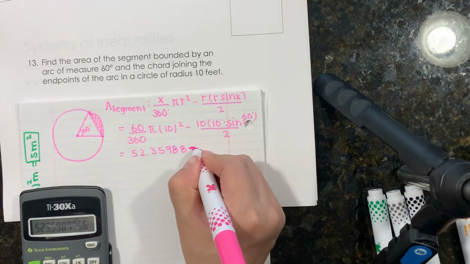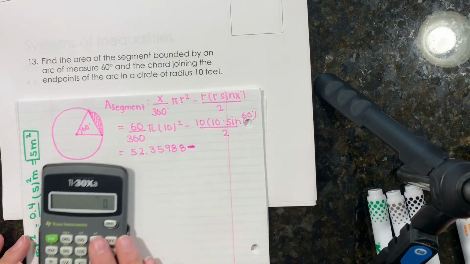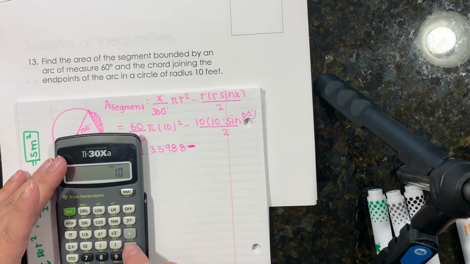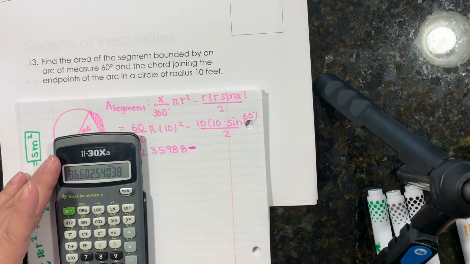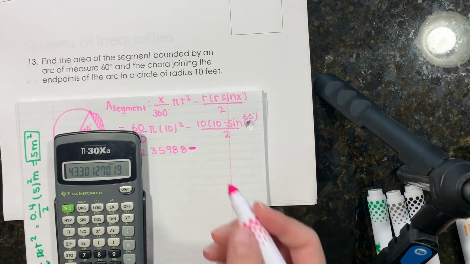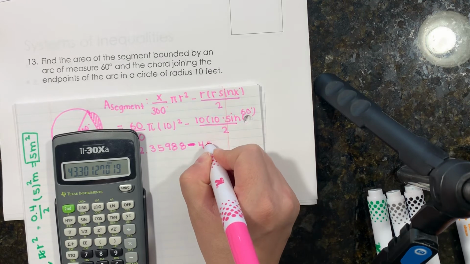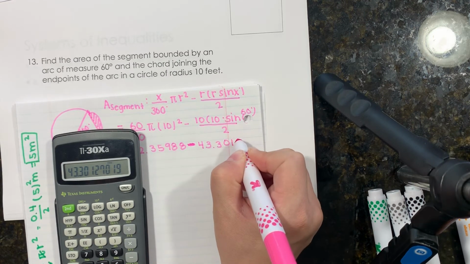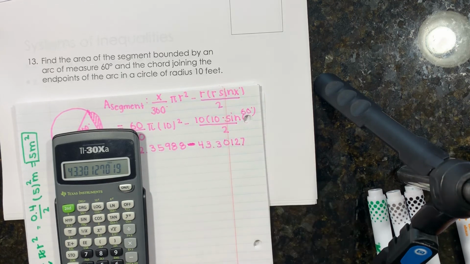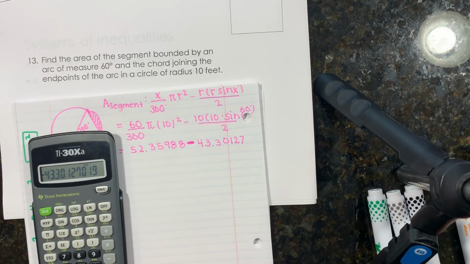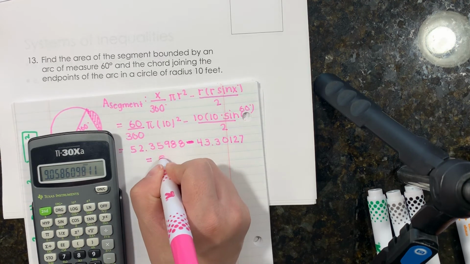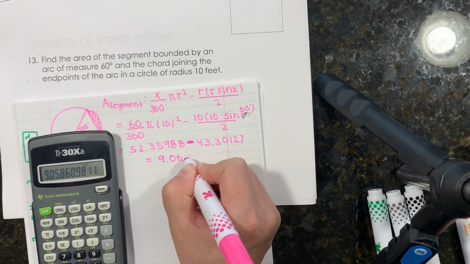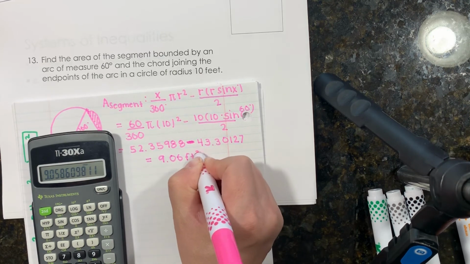And then I'm going to subtract from it, now I'm going to plug this other part into the calculator. So this would be 10 times 10 times sine of 60 equals, and then I would need to divide that by 2. And again, I'm going to go to 5 decimal places on this one, so 43.30127. And in my calculator, I'm just going to subtract that from 52.35988. And the difference between the two will be 9.06. And this is in feet squared.